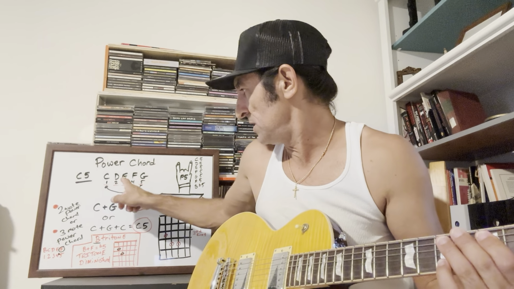G, A, B, C, D. The 5th of G is D. So I'm essentially playing the G note and the D on every power chord. I apply the same formula. If I'm starting on a D note, I'm going to count 5 up to find the power note. D, E, F, G, A. A is right here. So D and A together is a power chord. C, D, E, F, G, A.